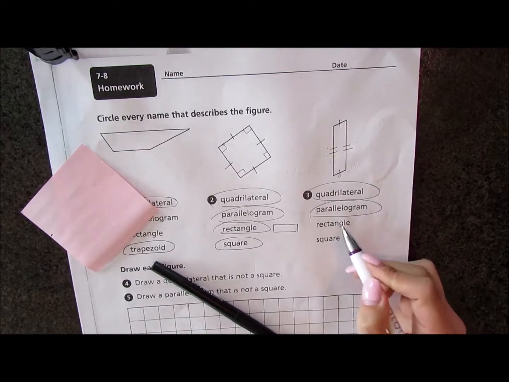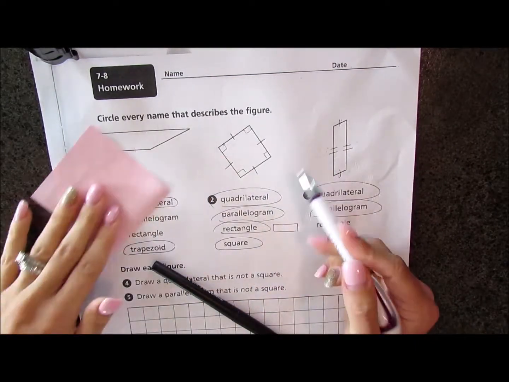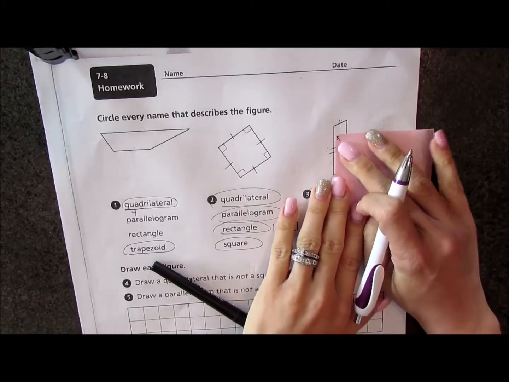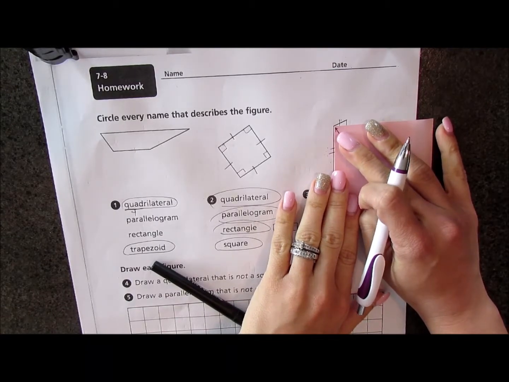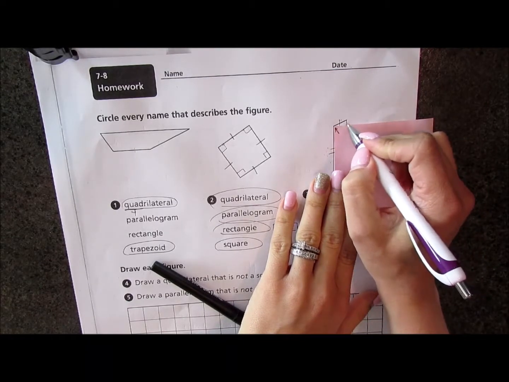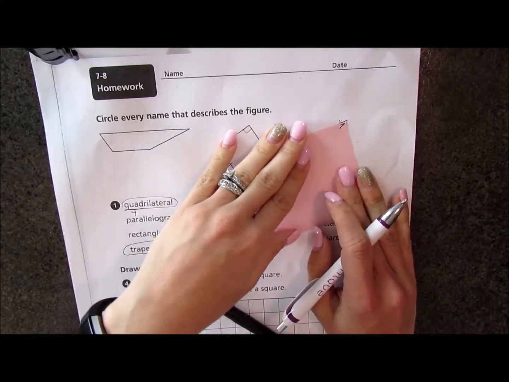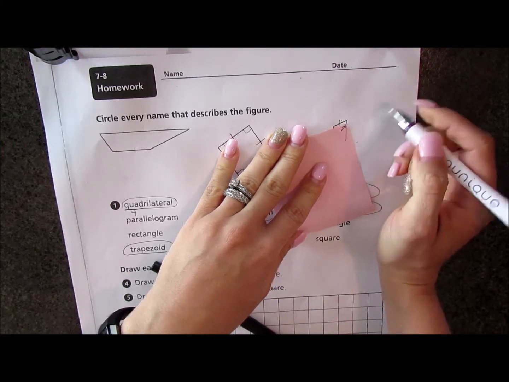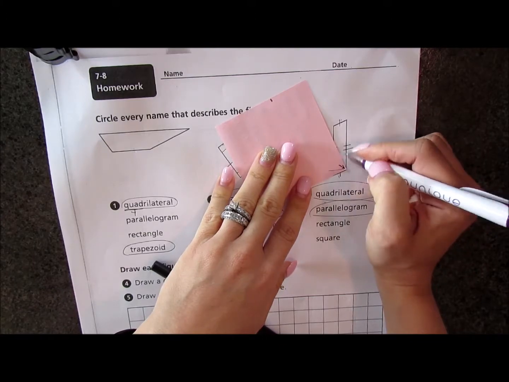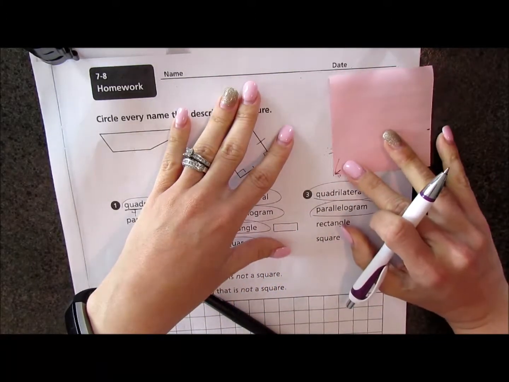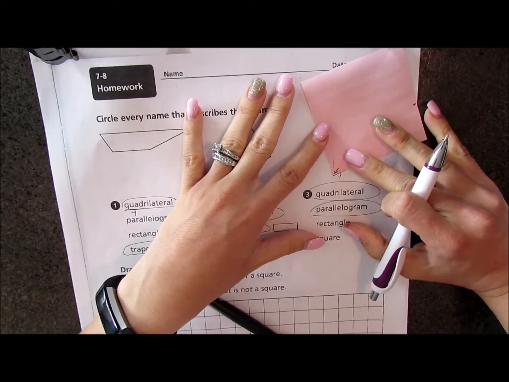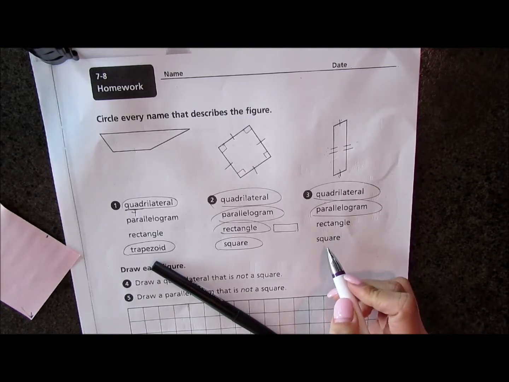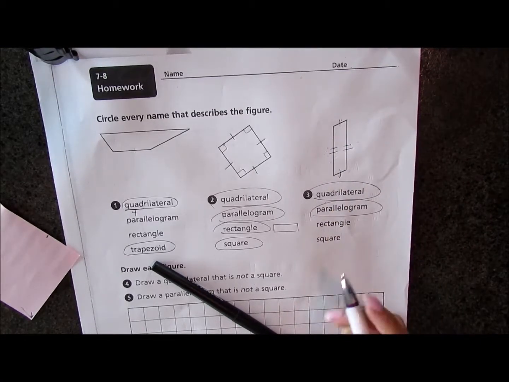Now, a rectangle and a square, both of them need 4 right angles. So I'm going to use the corner of my sticky note and slide it up into the corner on my shape. Does it fit perfectly? Nope, because there's some extra hanging out on this side. And if I slide this way, this angle hides behind here. It's too small. And this one, too big. It doesn't fit perfectly. And this one, too small. So it is not a rectangle. And if it's not a rectangle, it can't be a square either, because both of them need 4 right angles.